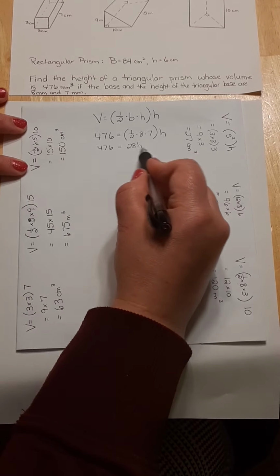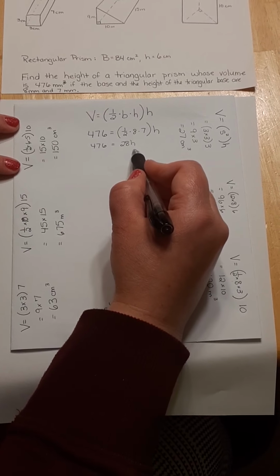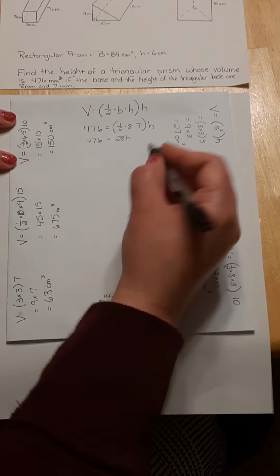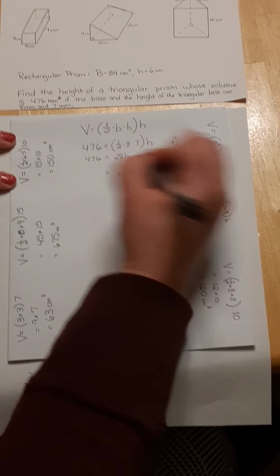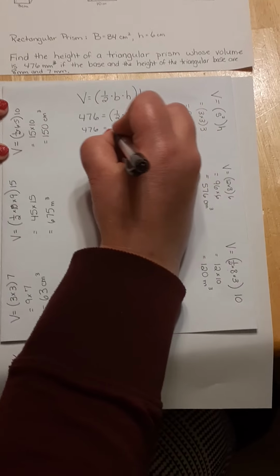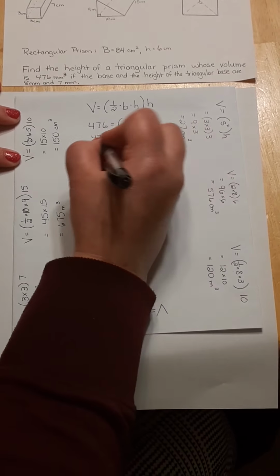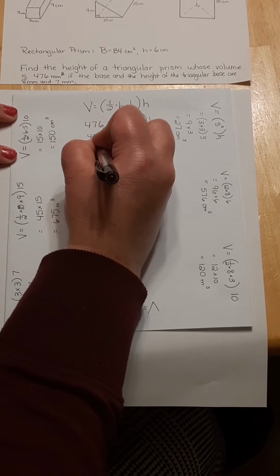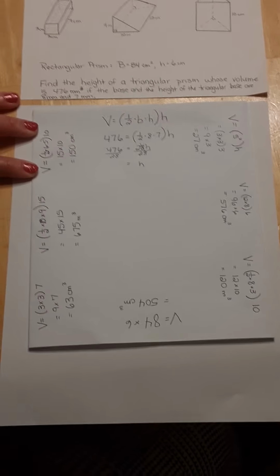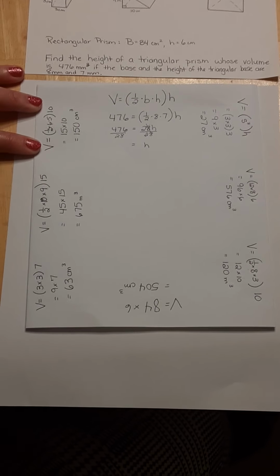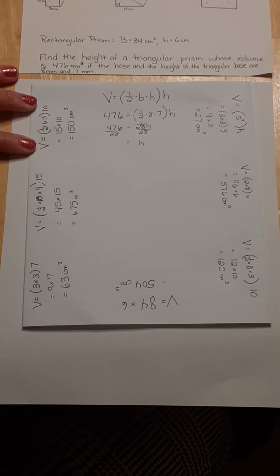Those are multiplied together. Okay, how do I undo multiplication when I'm trying to solve an equation? I'm trying to get H all by itself. So I need to undo this multiplication with division. And what I do to one side of my equation, I have to do the other side to keep my scale balanced. That cancels out my 28, giving me just H, and that's what I was trying to get to. Now I'm going to do my math. I've got 476 divided by 28 now, and that gives me my height of 17.